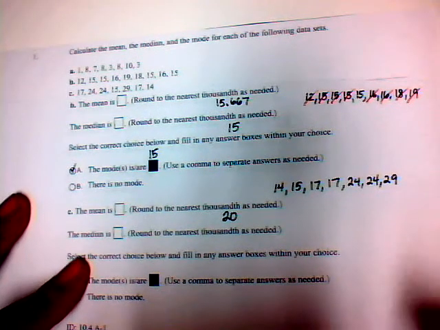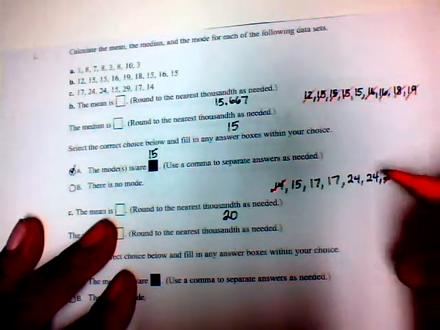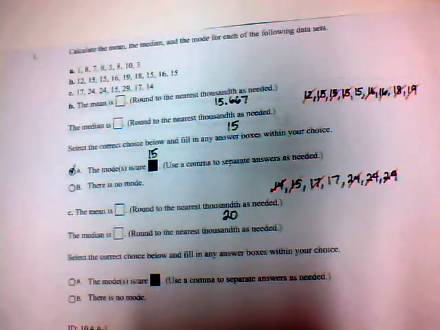The median is the middle number, okay? So here you can cross out the first and the last until you get to the middle number. In this case, it's 17.